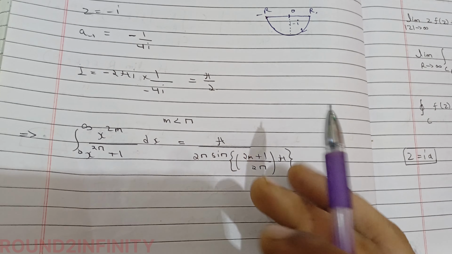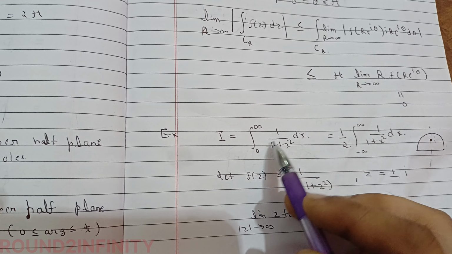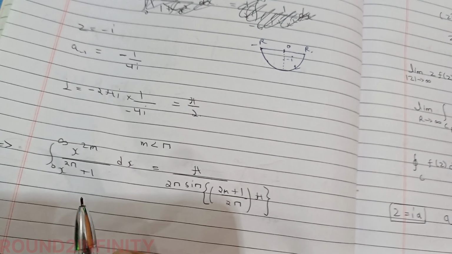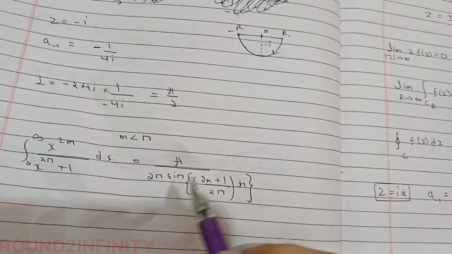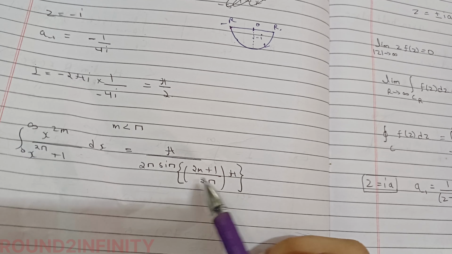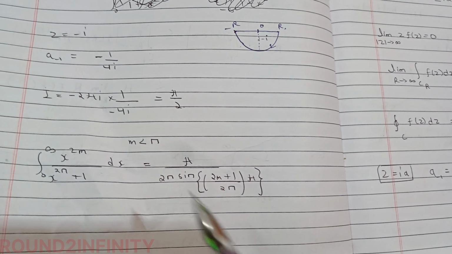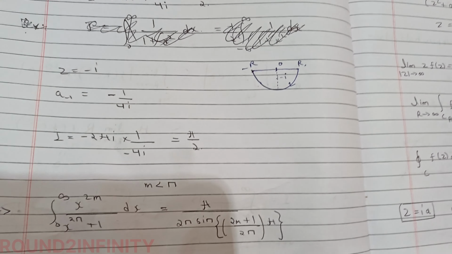So you can use this formula, like here we have 1 upon 1 plus x square, so here the upper power is 0, the lower power is 2 into 1, so here m equal to 0 and n equal to 1 will give you sine pi by 2, and n equal to 1 here, so it is 1 and pi by 2, so you will get the same value as you are having here. So just remember this formula, this is actually derived from this.